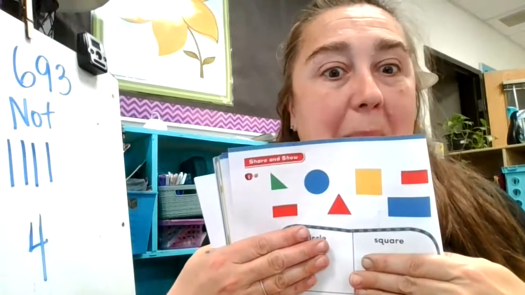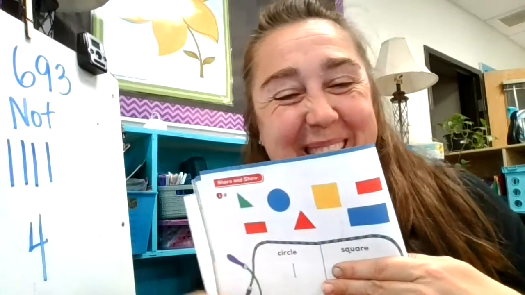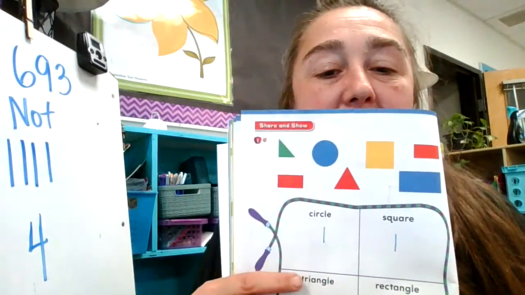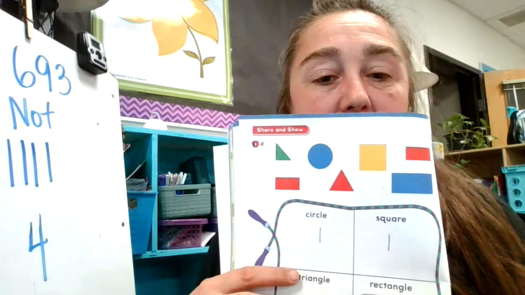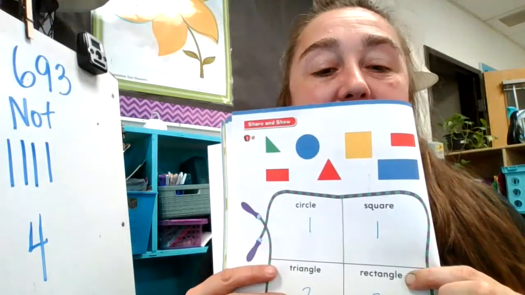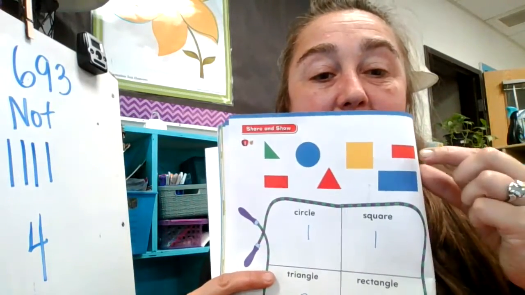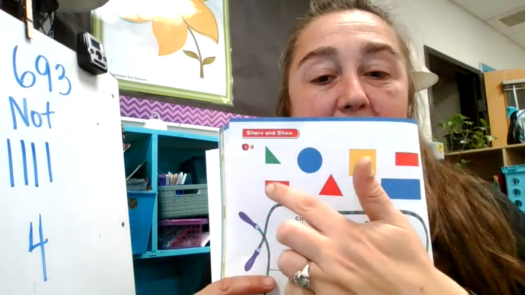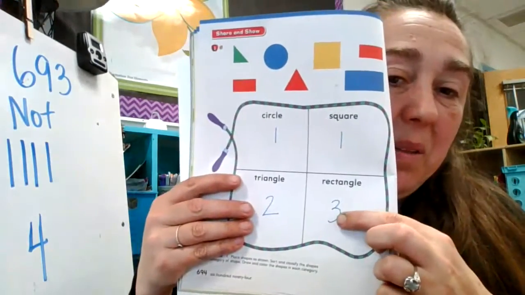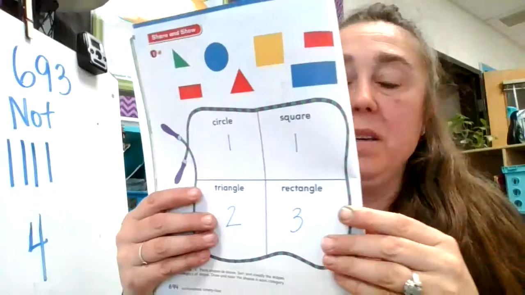How many squares do you see? One square, one yellow square up there. How many triangles do you see? 2. Good job, Millie. How many rectangles do you see? Well, let's count them. 1, 2, 3. Good job, Kira. Michelle, what number are you going to write down? 3. Good job, Xander. Way to go, Hayden.